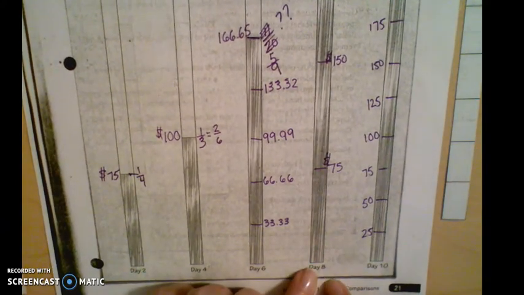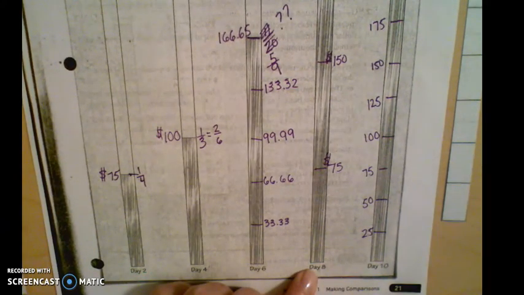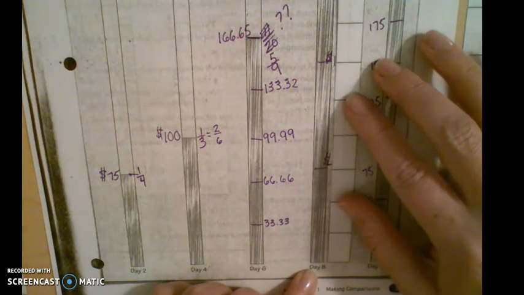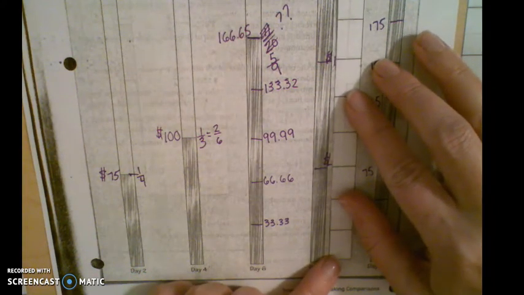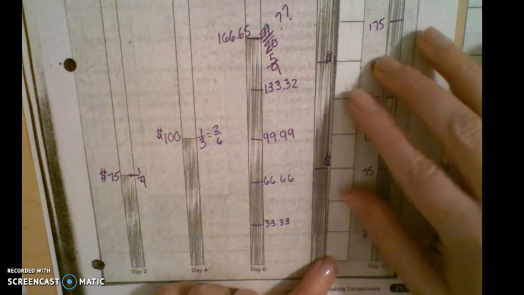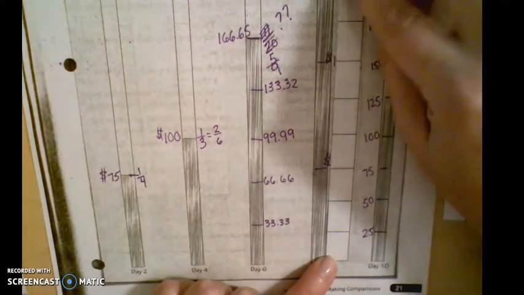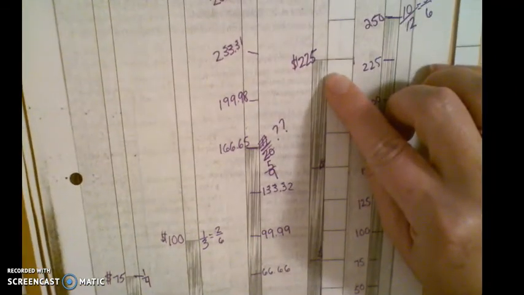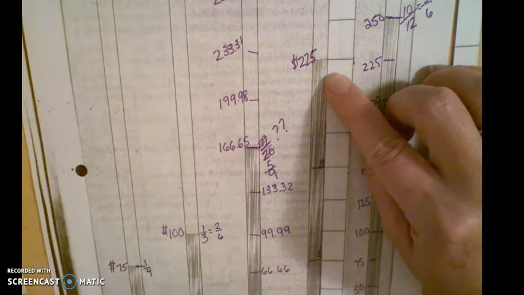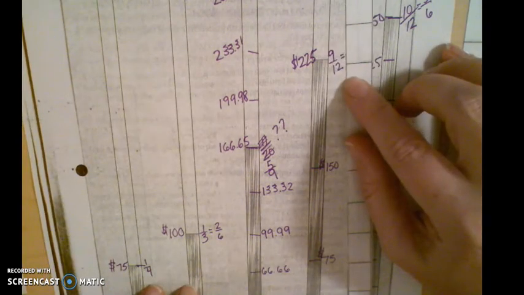And on day 8, I measured with my 12ths strip. And to me, it looked like 1, 2, 3, 4, 5, 6, 7, 8, 9 twelfths. They were 9 twelfths of the way to their goal on day 6. So I marked that with 9 twelfths.